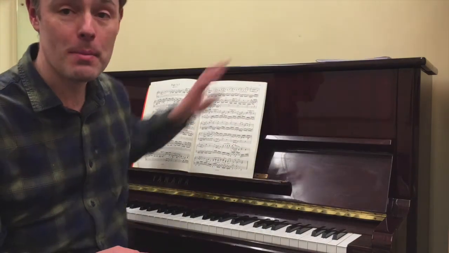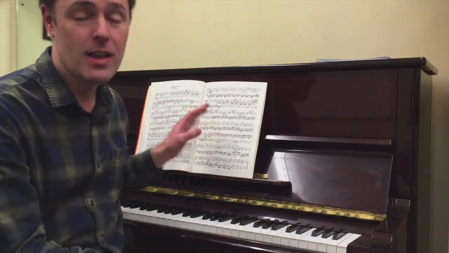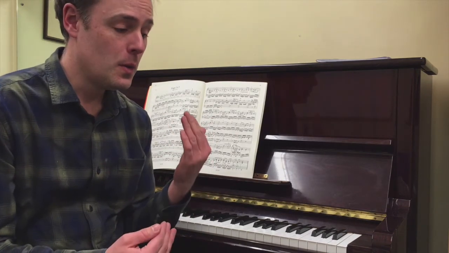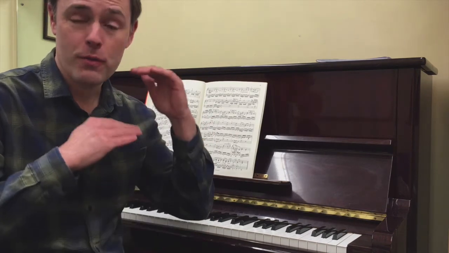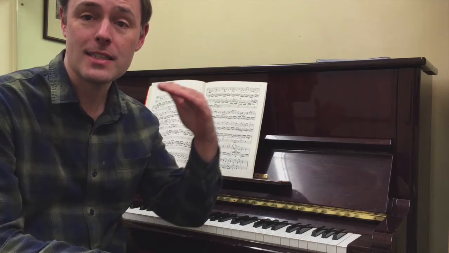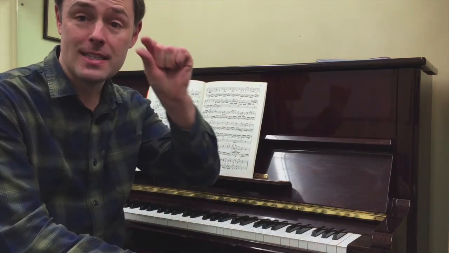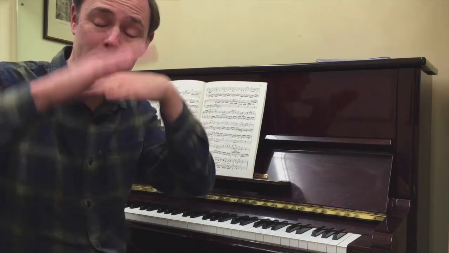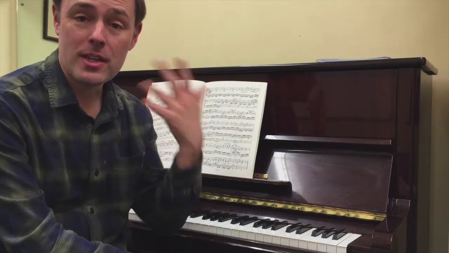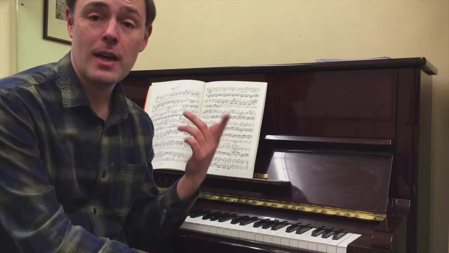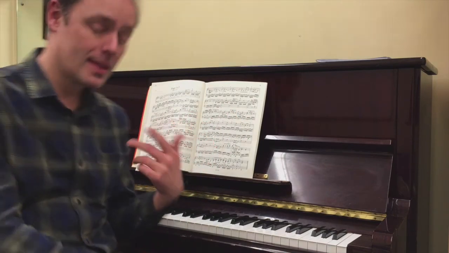Now, I'm going to start by playing a fugue by Bach. Whenever we play fugues, we use the vocabulary of the voices: soprano, alto, tenor and bass. This fugue has 3 melodies, 3 independent lines that weave in and out. Because there are 3 melodies, I'm going to call them soprano, alto and bass.